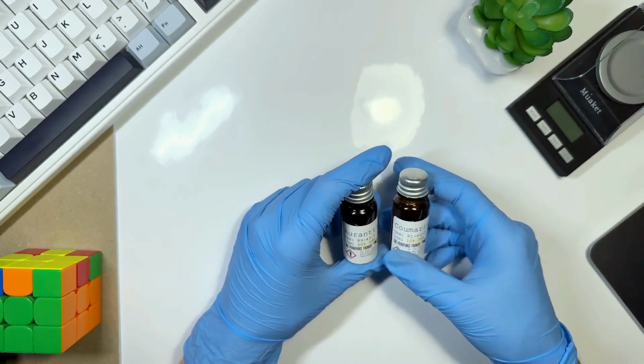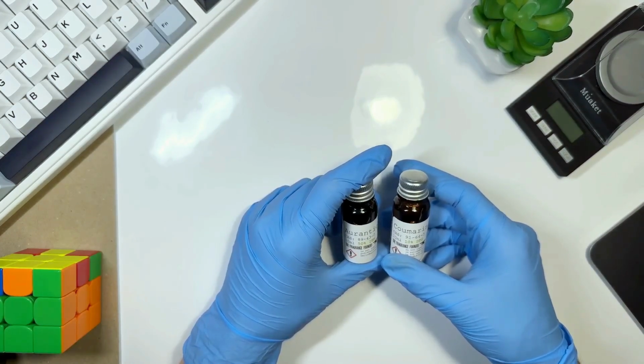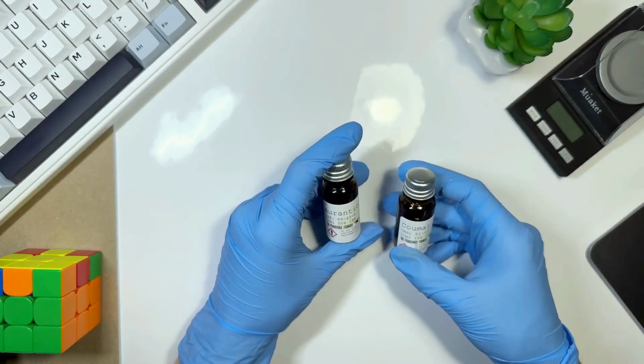So my suggestion is that if you can't find your CAS numbers, write it down somewhere, just so you have it.